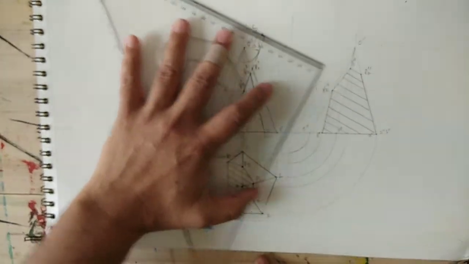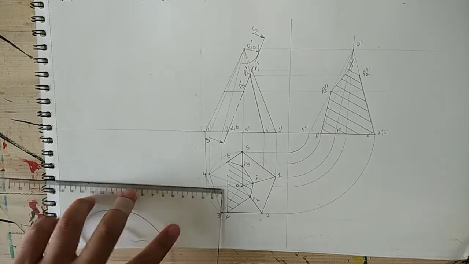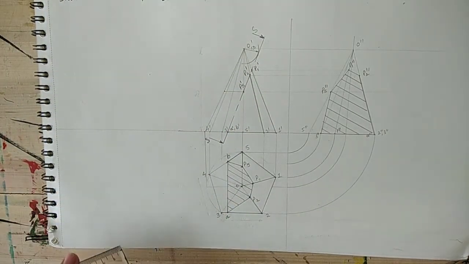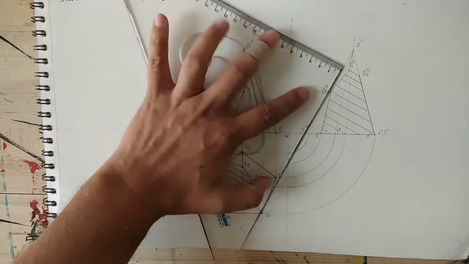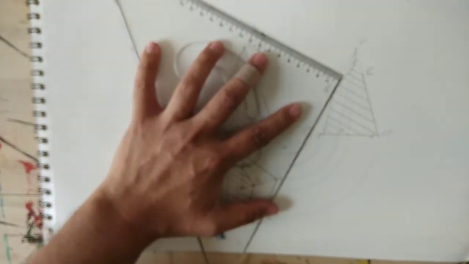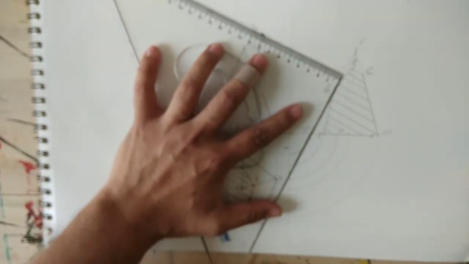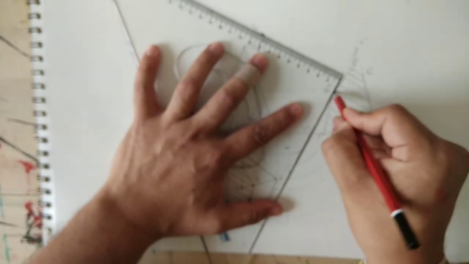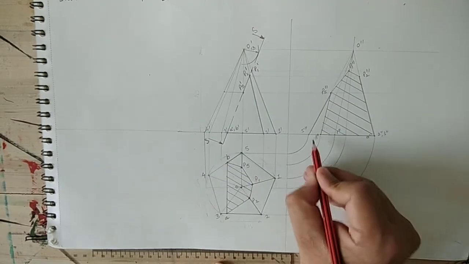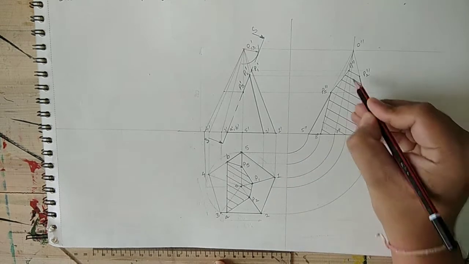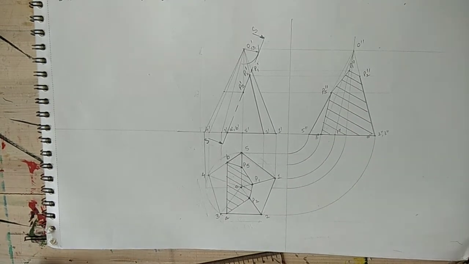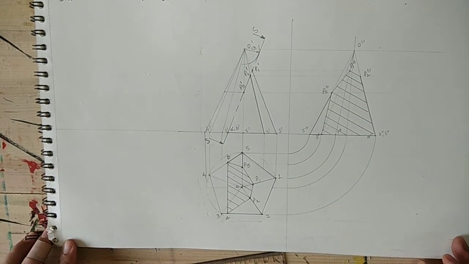Then dark the retaining part. Okay. So this is your sectional side view.